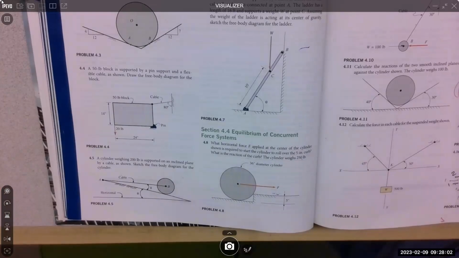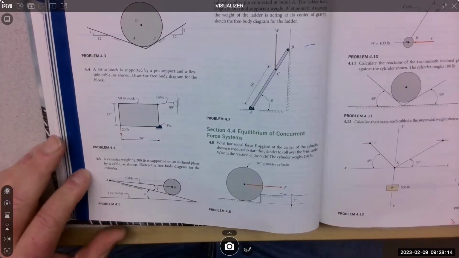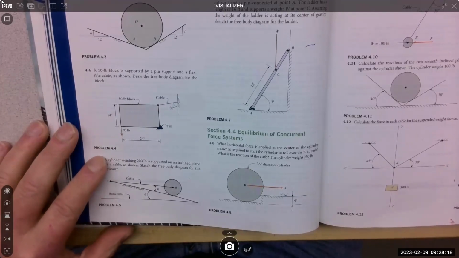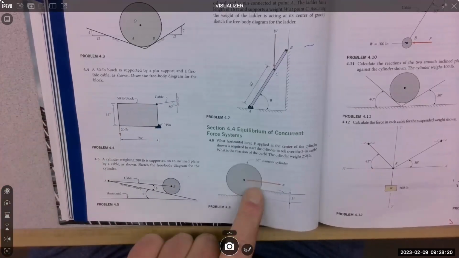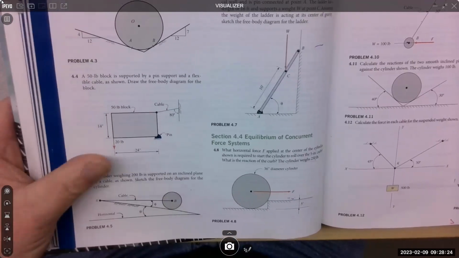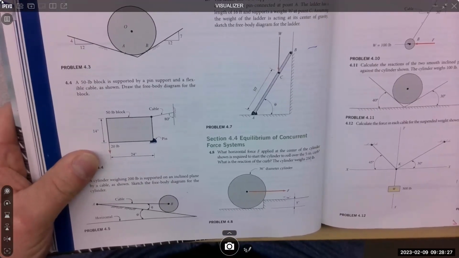So let's just do it. They give you a little bit of tough ones here in the beginning because it feels like you just don't know much. But once you get the free body diagram done and then you apply the equations, it's helpful, right? So we have a 36-inch diameter and F, and it weighs 250 pounds.